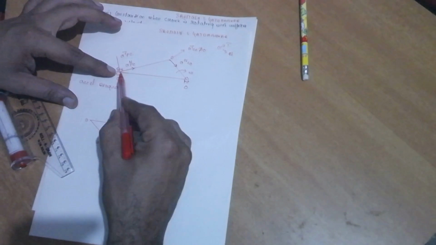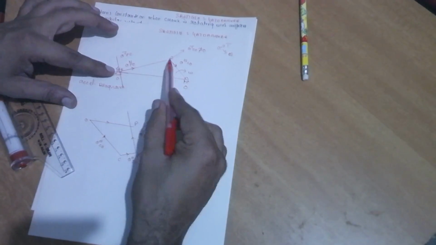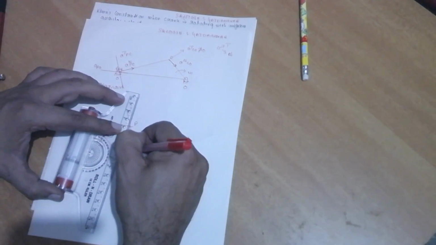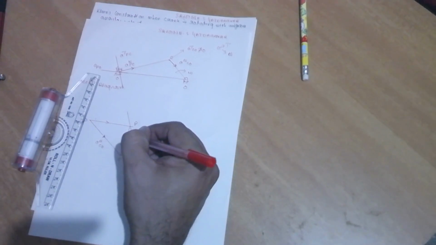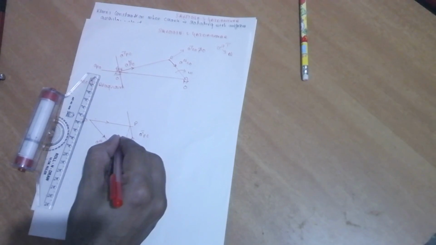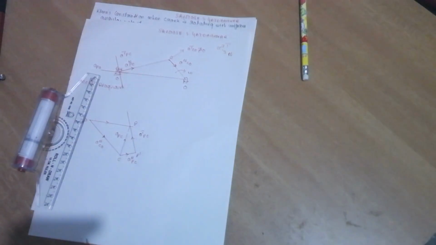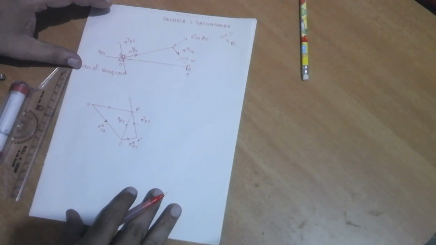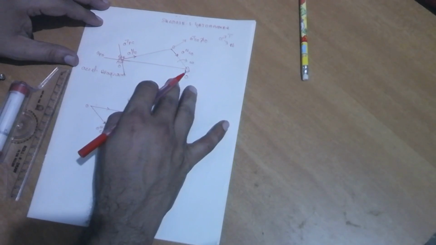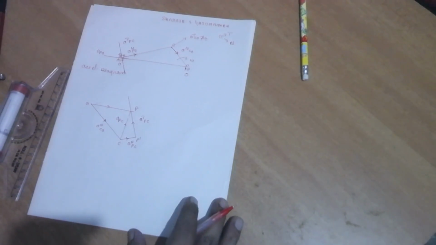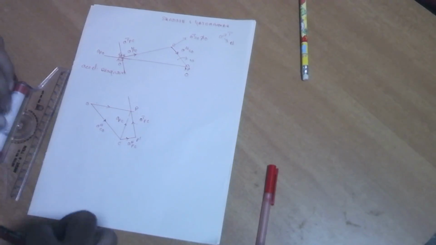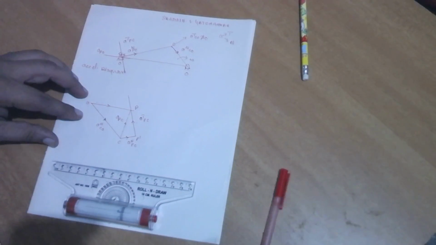But I don't know CP, the connecting rod CP. Therefore, from CP, draw a dotted line. This is CP. This is A, PC or CP. This completes your acceleration diagram by using the slider crank mechanism. Now, by using the KLEIN'S construction, how are we going to arrive at it? Look here. First, draw a line.